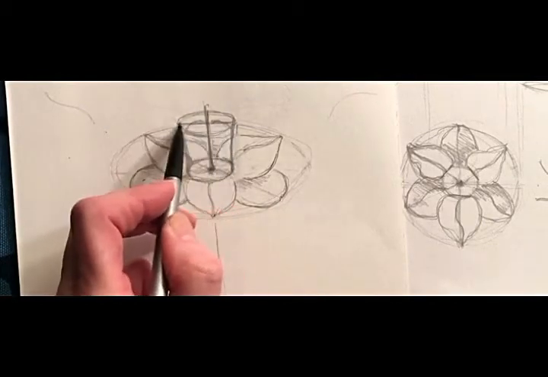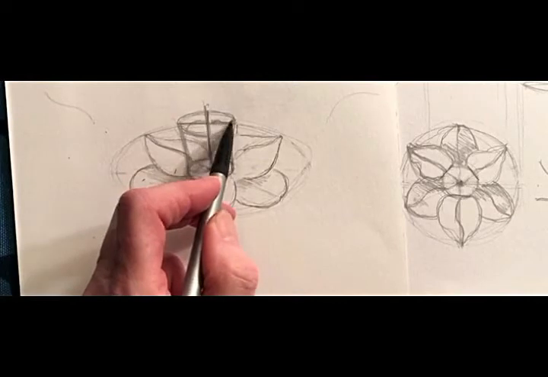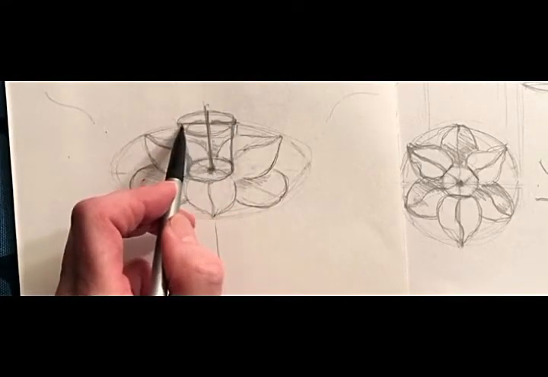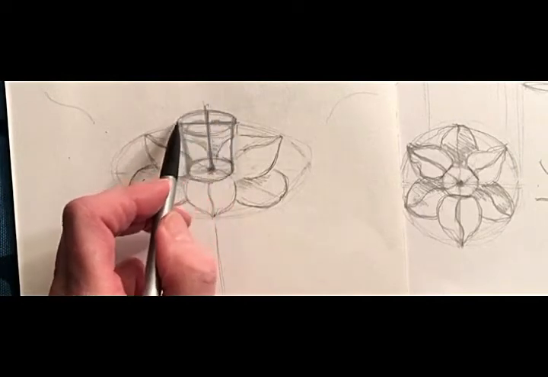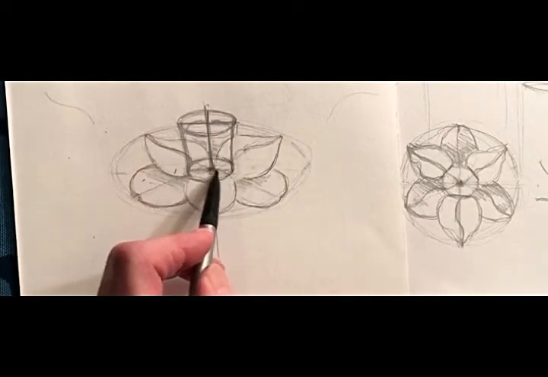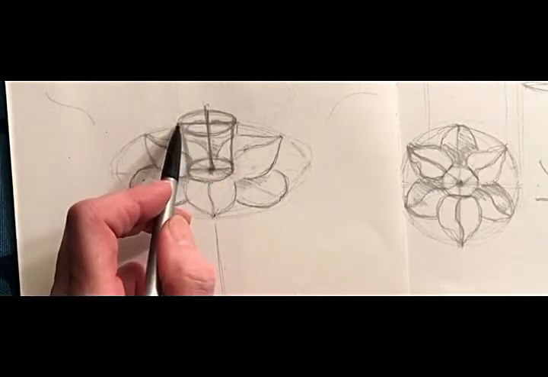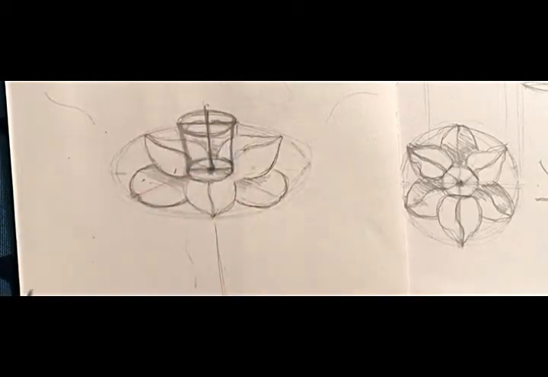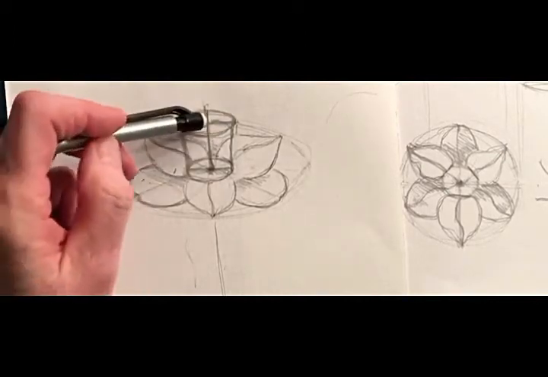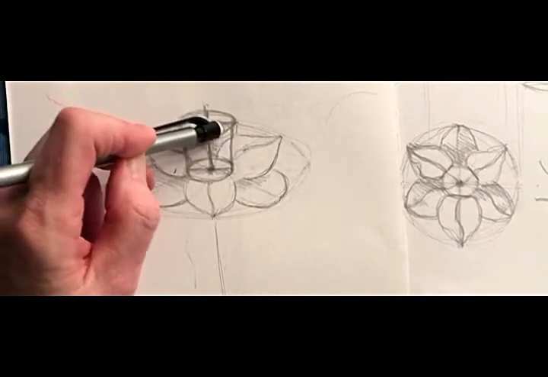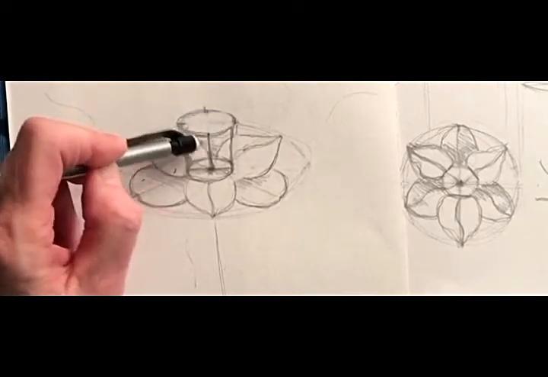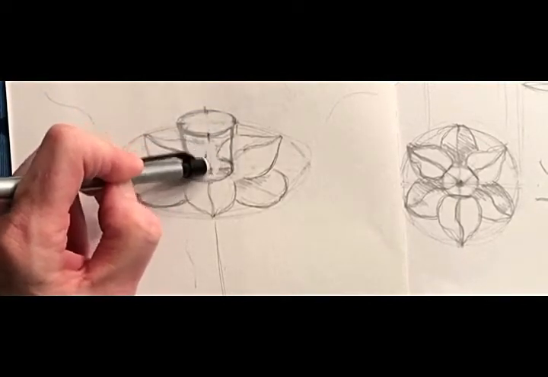Remember this? Put this in, got that in. This is helping me to measure and compare these angles. I need to put this back in. I can. Okay? So I can visualize it. Now when I feel that looks pretty good, I can erase this. I can erase this.